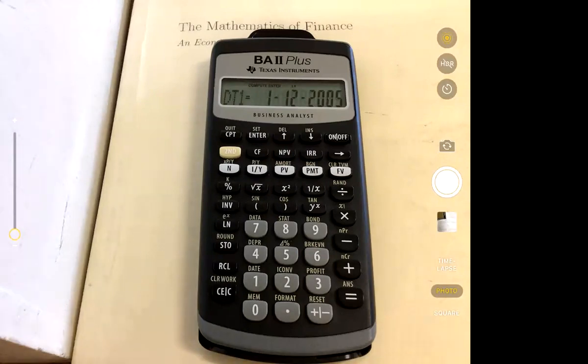It's month, day, year. So December 31st, 1990 is the default. But we can change it. How we're going to enter it is month, month, decimal, day, day, year, year.